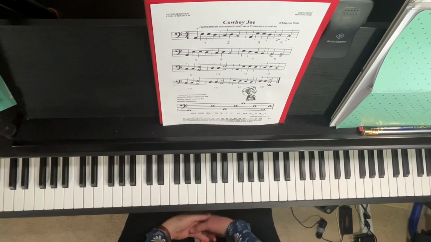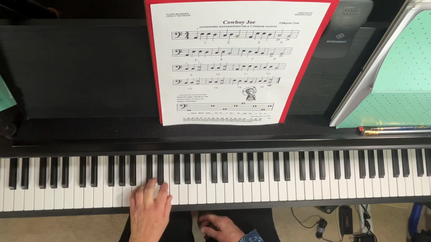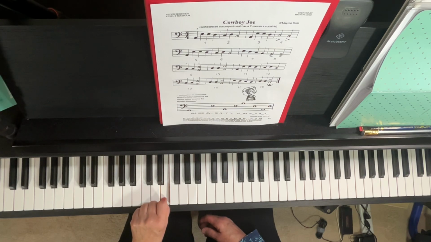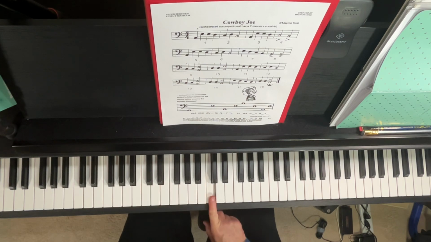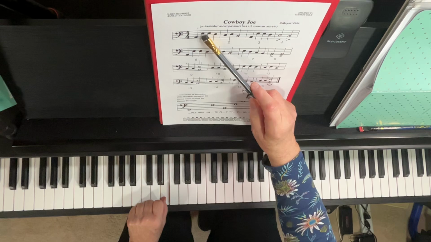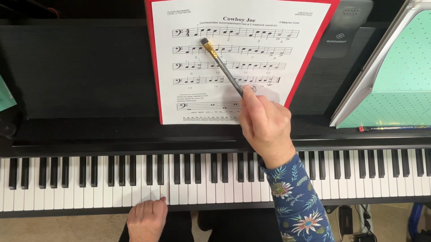In today's video we're going over page 63 in the Older Beginner Level 2 textbook by Mayron Cole. In this piece they're continuing their teaching of reading the staff note E. It's the E below middle C. This is middle C on my piano and that's the E below it. And it is this note right here, this pitch right here.